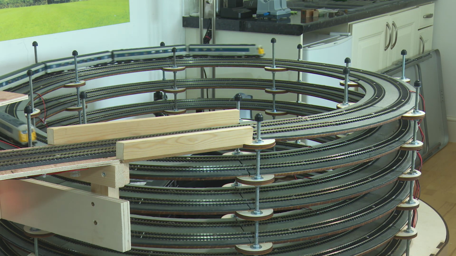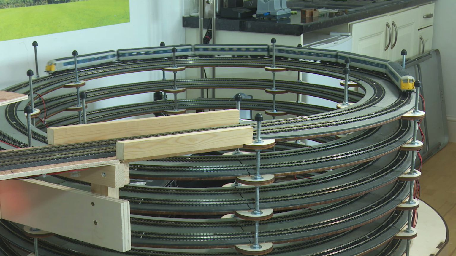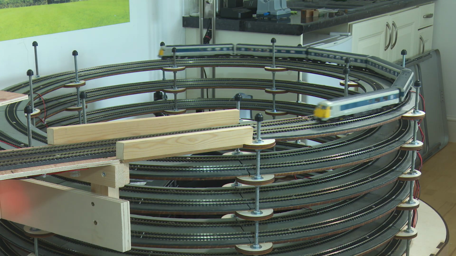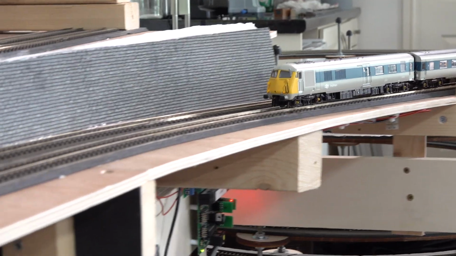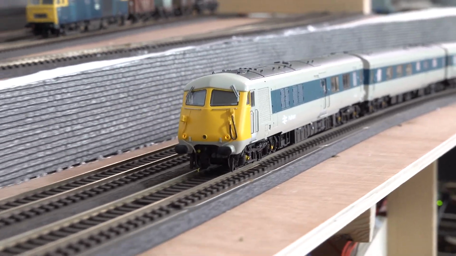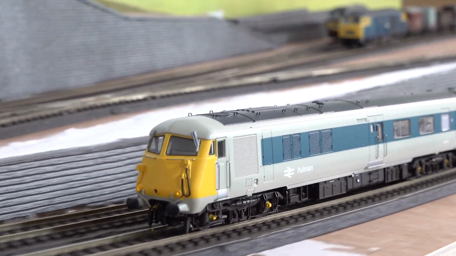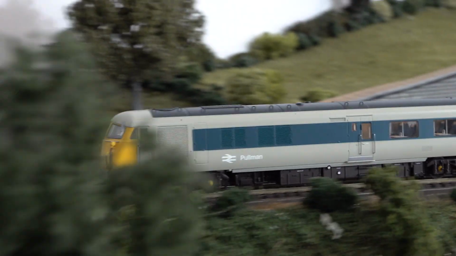So here it comes, just about to hit the start of Red 1. And once more the horn blows as required.